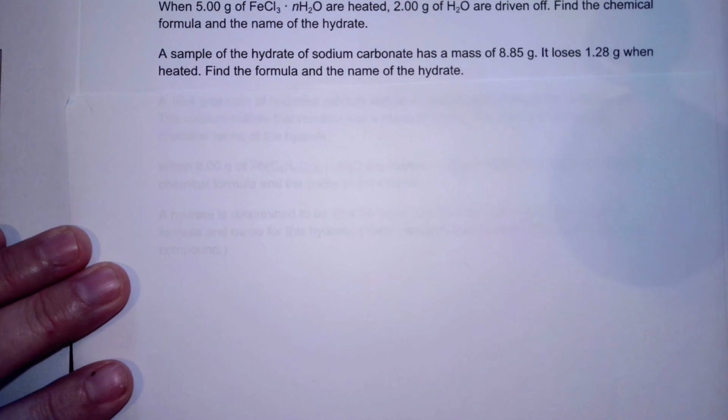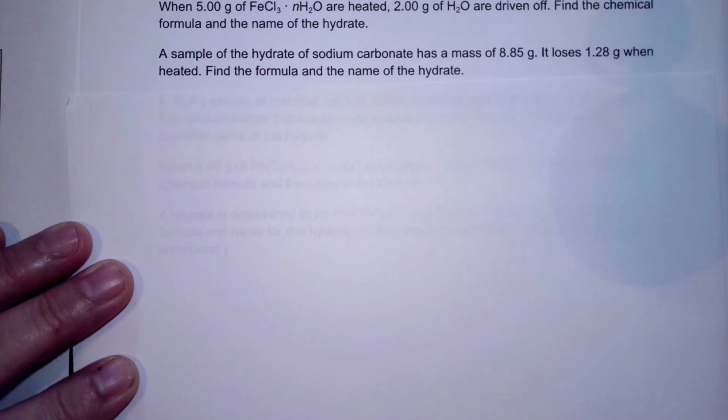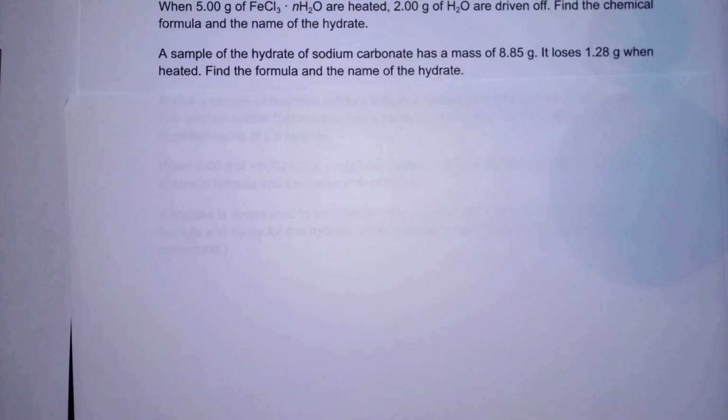So we're going to first find the mass of the anhydrous, i.e. dry sodium carbonate. And then we're going to need the molar mass of sodium carbonate. And then we will convert our masses of salt and of water to moles, take the mole ratio, and that will tell us the formula and the name. So let's get started here.